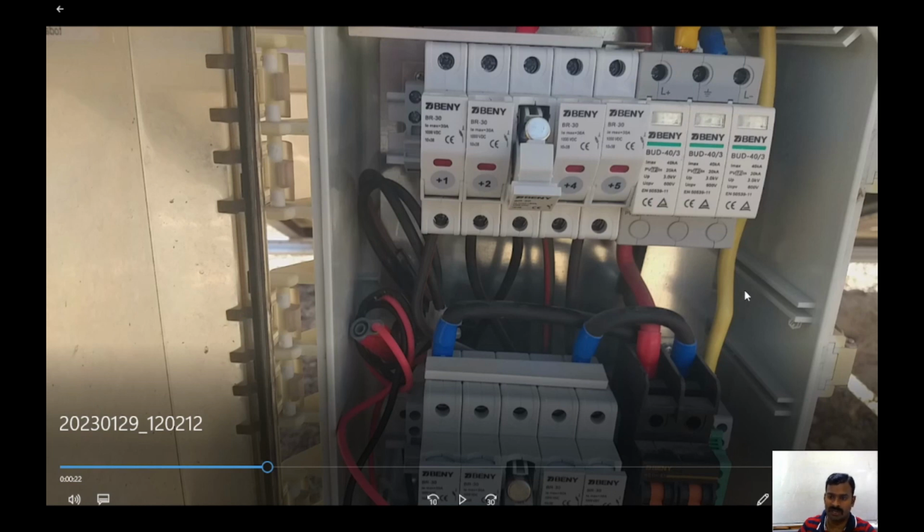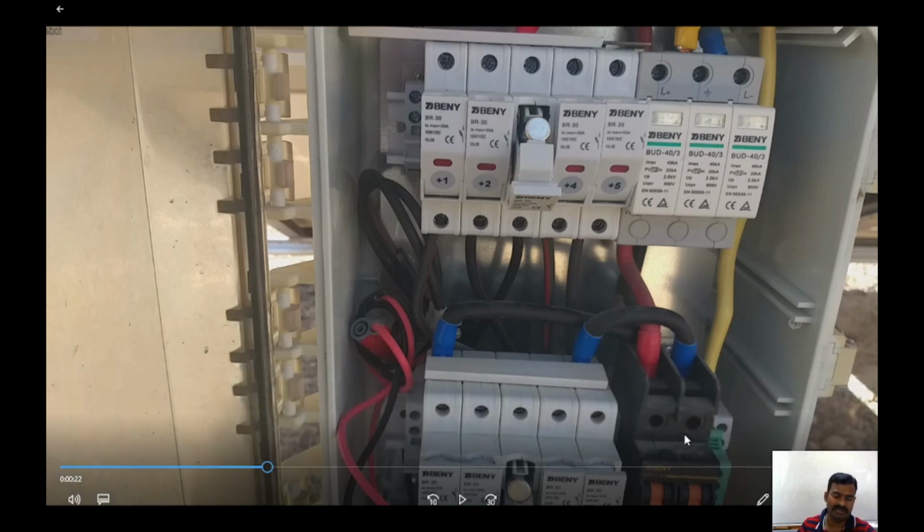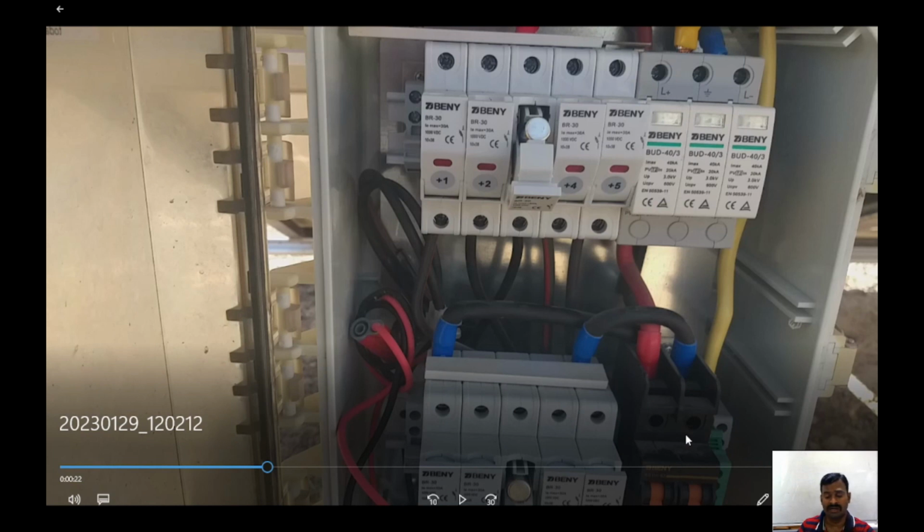You can see this yellow wire which is connected to ground, and just parallel to that the fuse box output is connected to the isolator, red for positive and black for negative. The output of this isolator goes to the battery bank, and from the battery bank it goes to the inverter, and from the inverter it goes to the load.